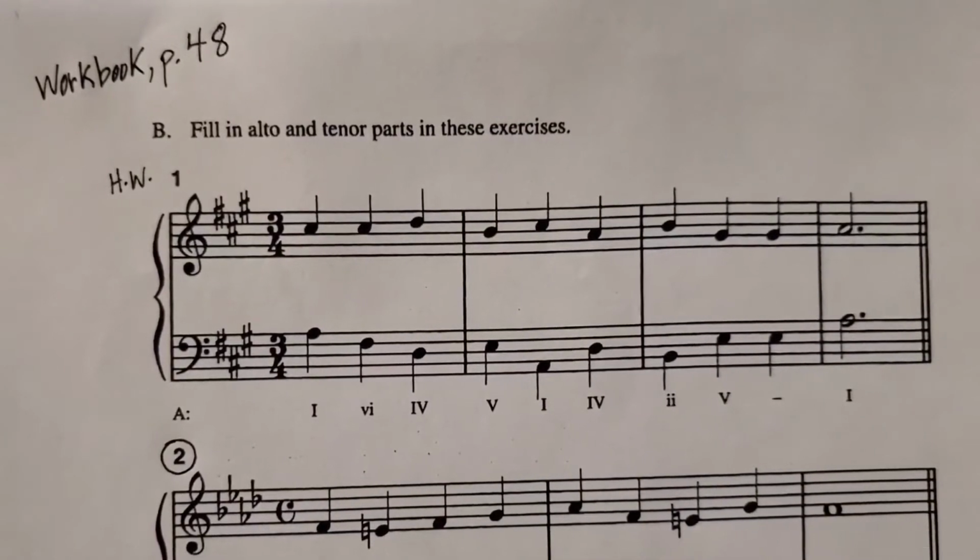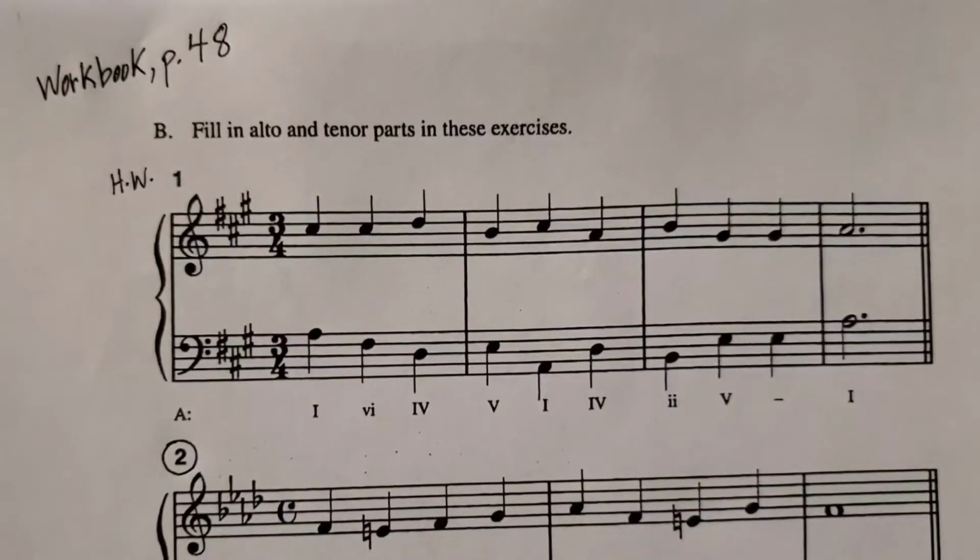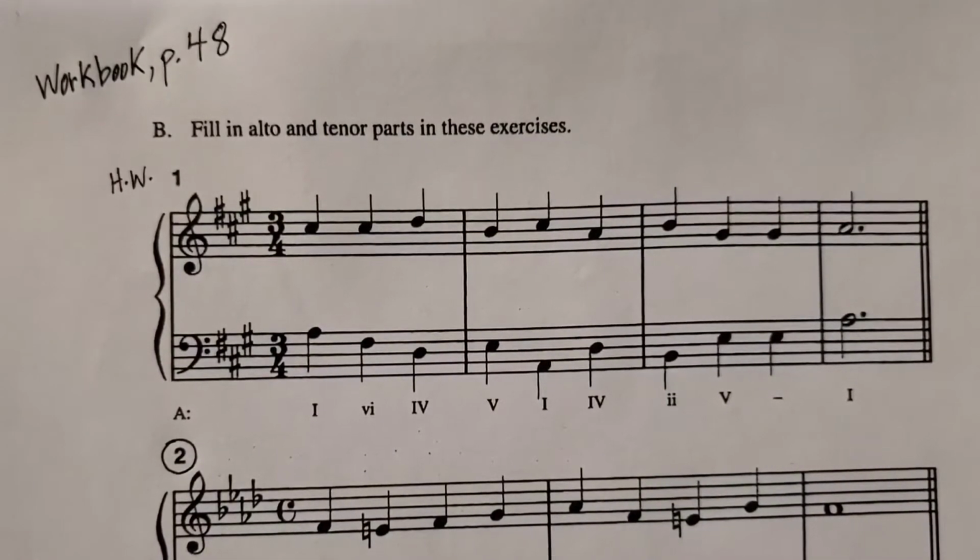Hi Music 103A students. This is the third video in the series on root position voice leading. And this is a demonstration on one of your homework assignments. This is in the workbook, page 48. Now your homework, it's numbers 1 and 3.